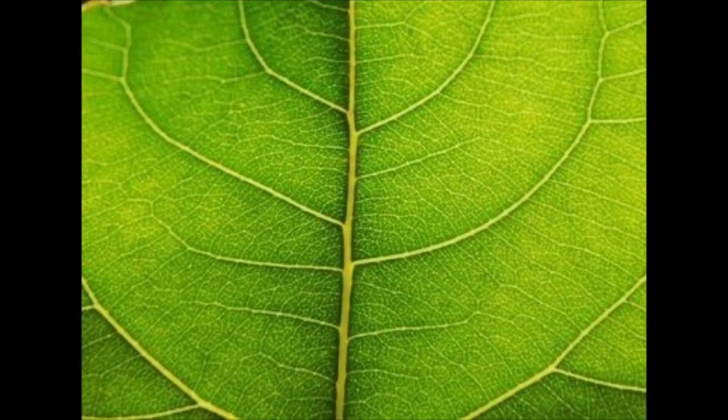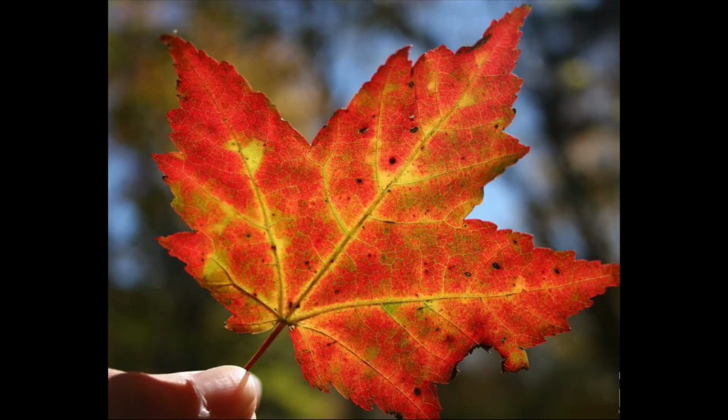But in the fall, when the days start to get shorter, there isn't as much light, and the tree stops making food in preparation for winter. And so as it loses the chlorophyll, that's when we start to see all the other colors of the leaves coming out. So that's when we see the red and the orange and the yellow and the beautiful colors of fall. As the tree loses its chlorophyll, the leaves get weaker and the stems get weaker, and that's why they fall off of the trees.